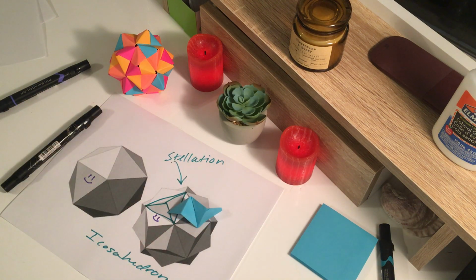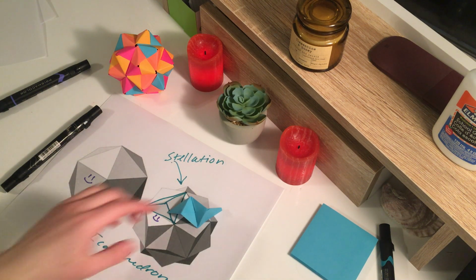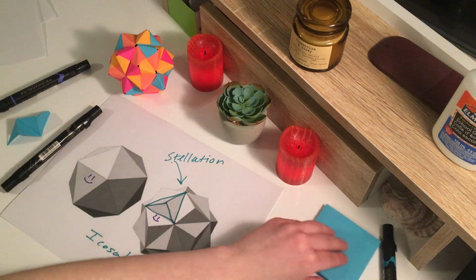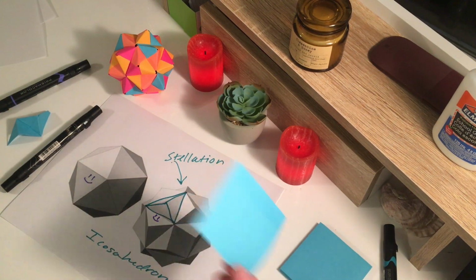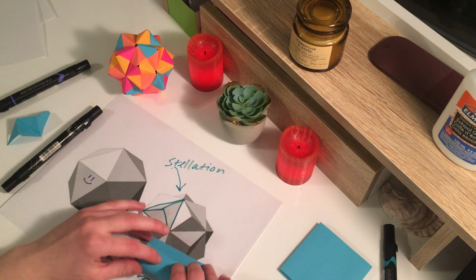Basically, most of the polyhedra are going to be made out of those tiny things, and I'll show you how to make those. And then if you find really any tutorial online, you can make pretty much any of the polyhedra that you want. So really all you need is a sticky note of any color. I have blue. Blue is pretty.